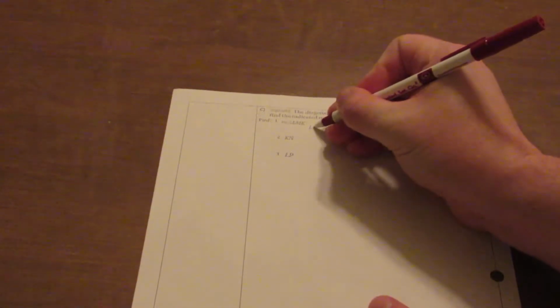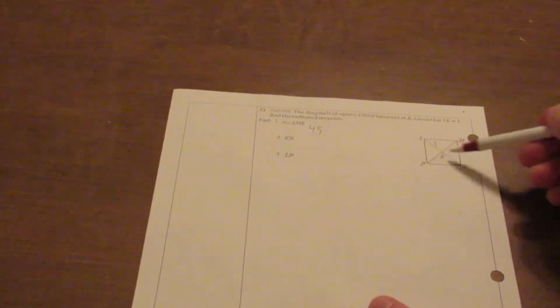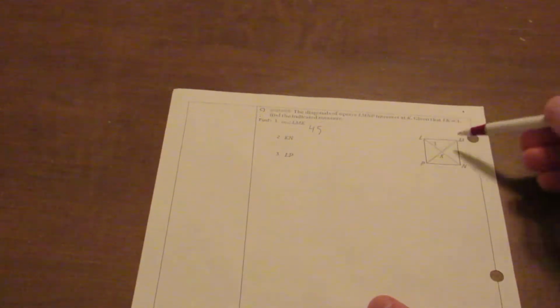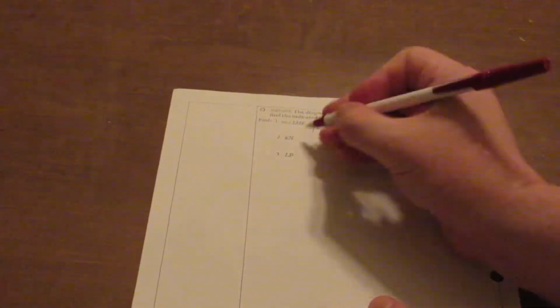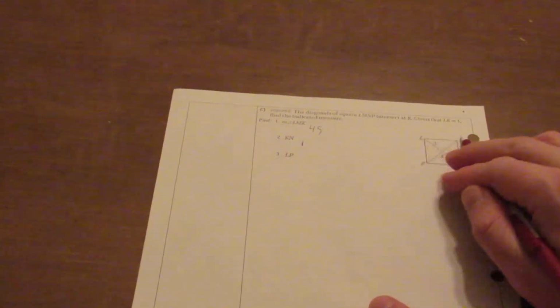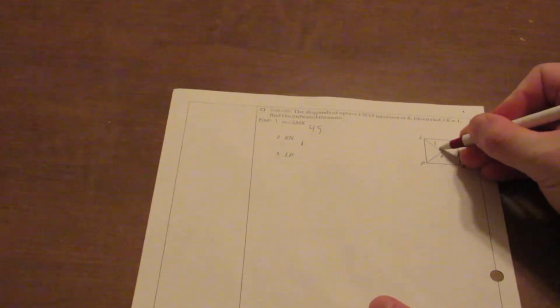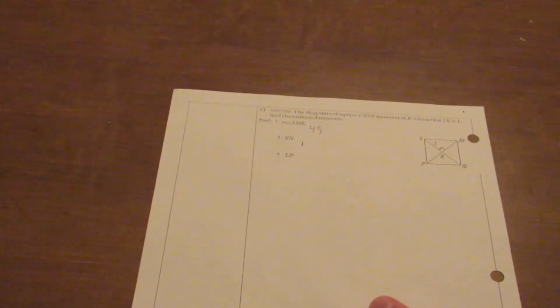So angle LMK is 45. They also asked me for KN. All my diagonals are equal, and since this is 1, each part would be 1. So KN is also 1. And then they asked me for LM. Now, since this is 90, we could use... or actually, what did they ask me?